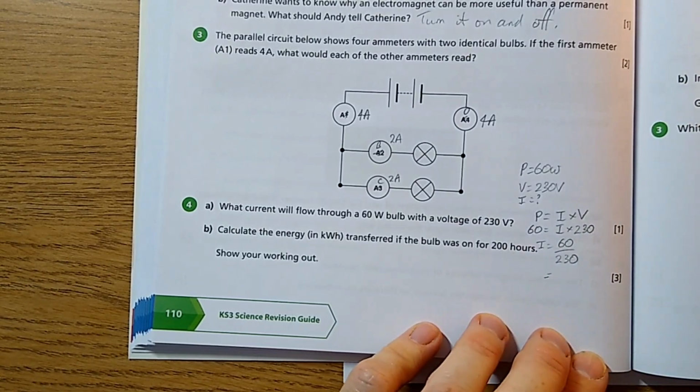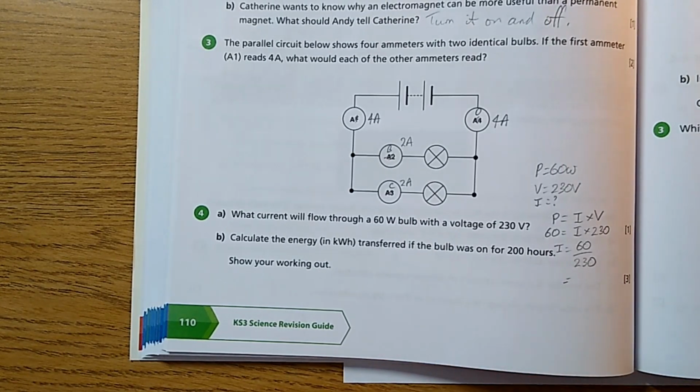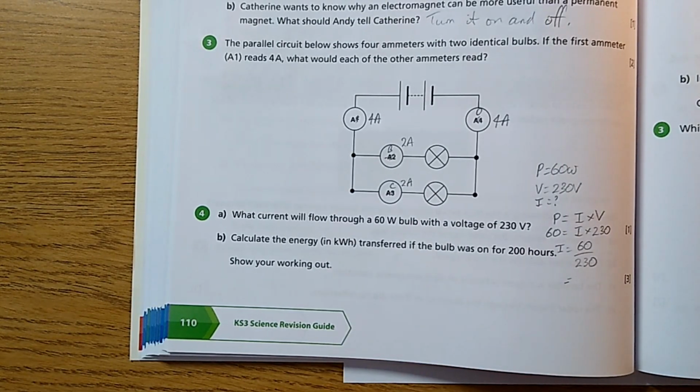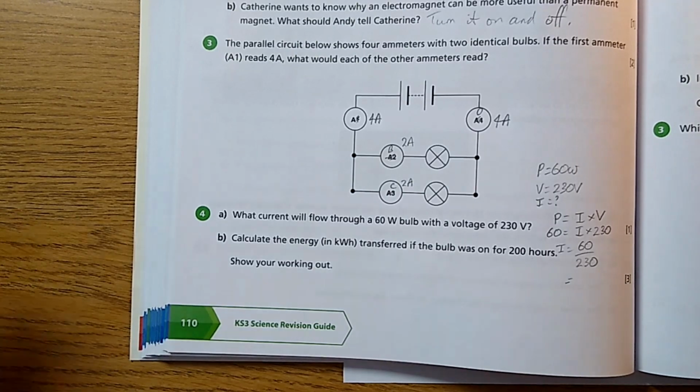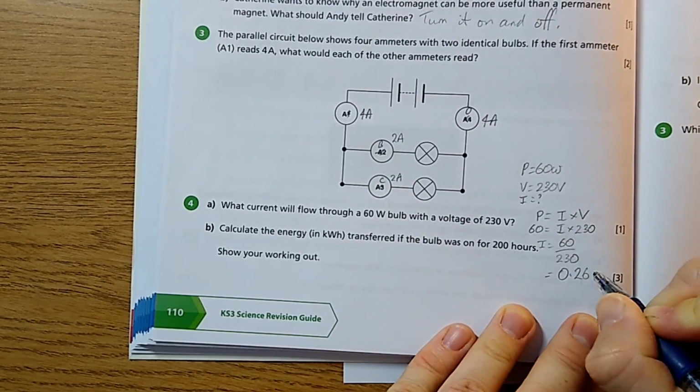I can't find my calculator, otherwise I would do that. Oh, I can. Beg your pardon. Here we go. 60 divided by 230, and you should have an answer of 0.26 amps.